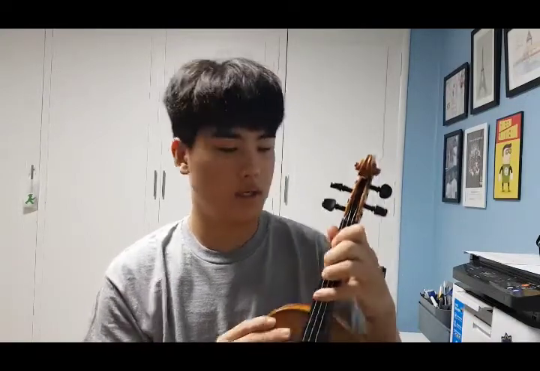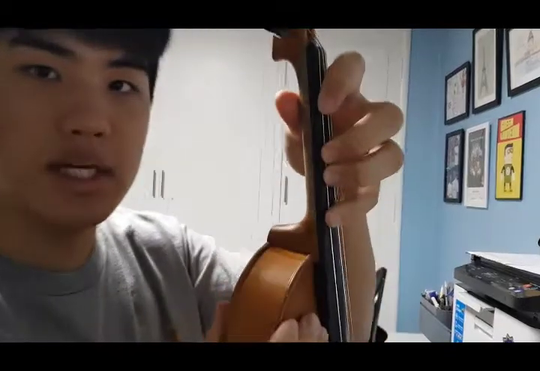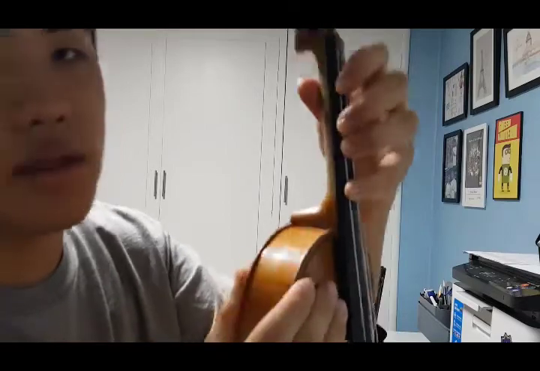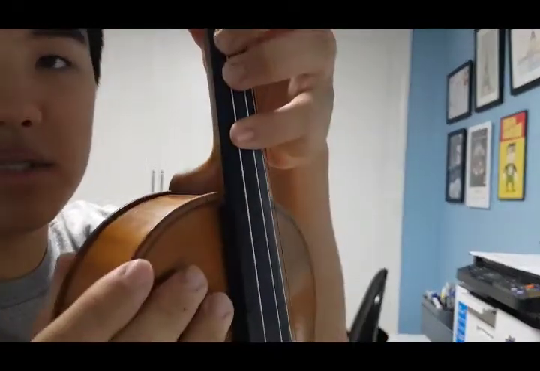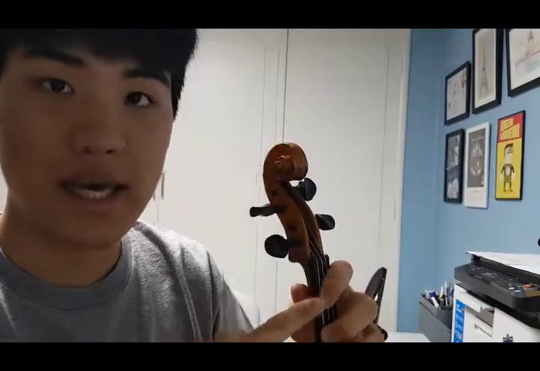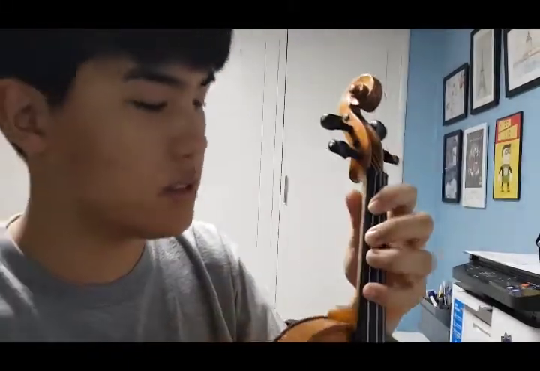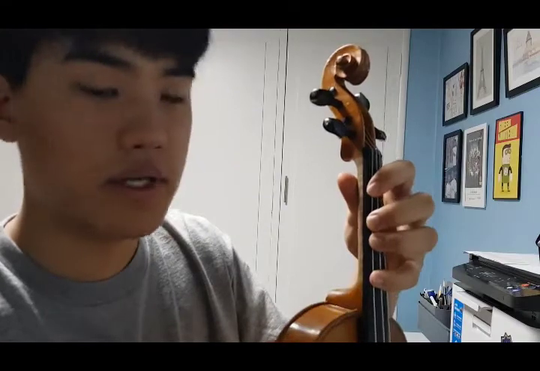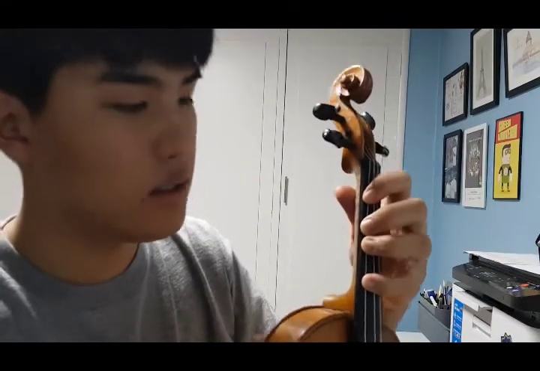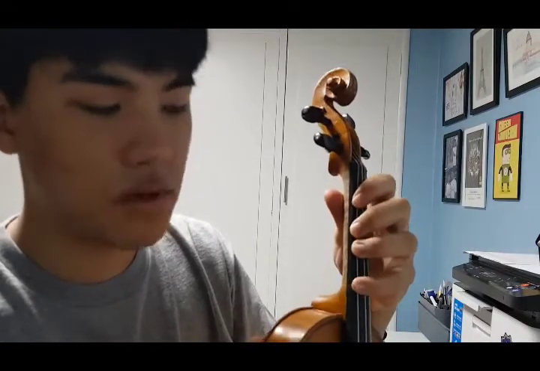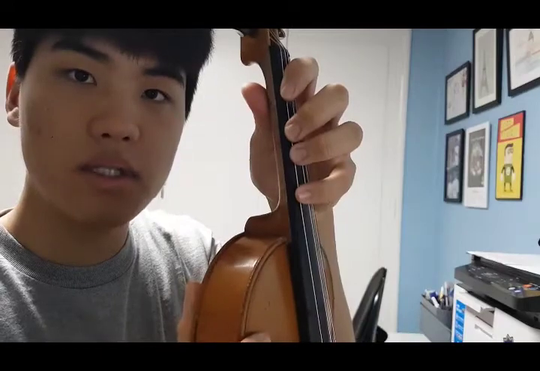If you recall how my fingers were spaced in the demonstration earlier, the first and second finger had a space between them, the second and third were stuck next to each other, and the third and fourth had a space between them. This is because the first finger, which is pressing A, and the second finger, which is pressing B, are a whole step increment. The second finger to the third finger, which is C, are a half step increment. And finally, the third finger to the fourth finger are a whole step increment.